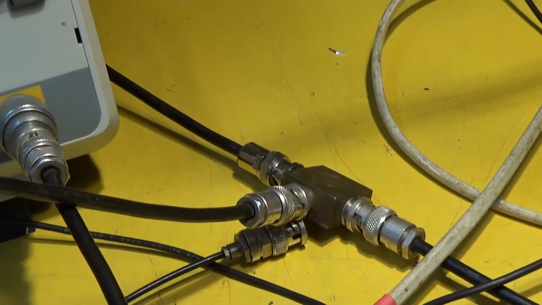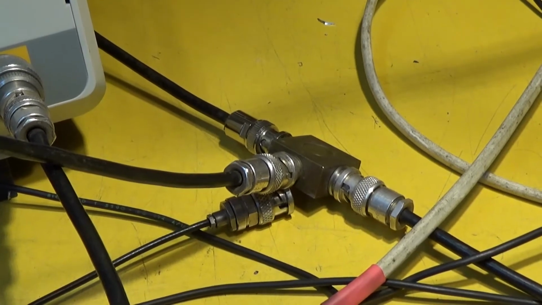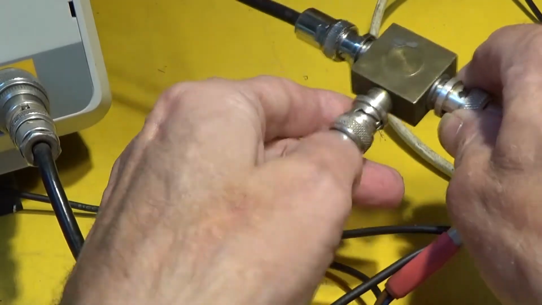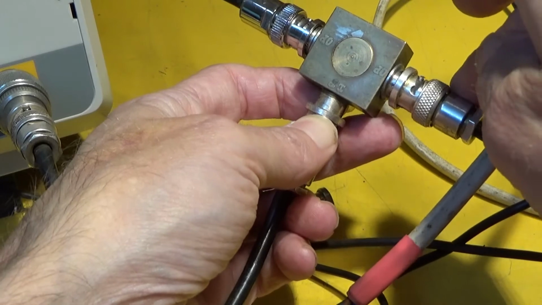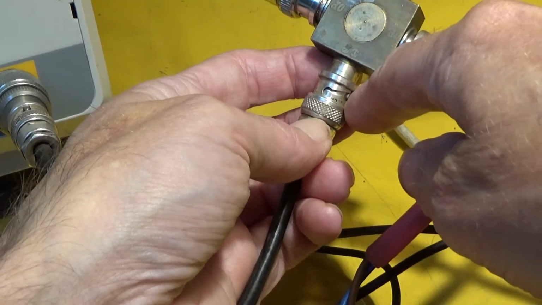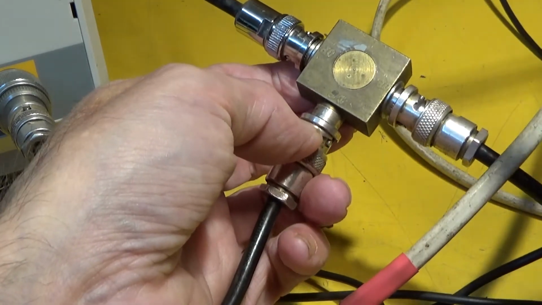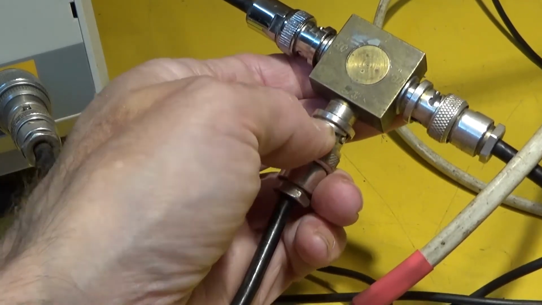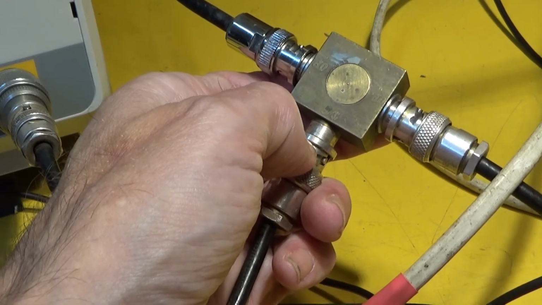The outputs of those two generators I want to combine into a single signal. So I've got here a homemade splitter or combiner. The two generators come in on those two ports and you get the output signal on there. It can be used just as well as a splitter or a combiner, but it's got frequency limitations, which is why I'm doing this test at 10 megahertz.